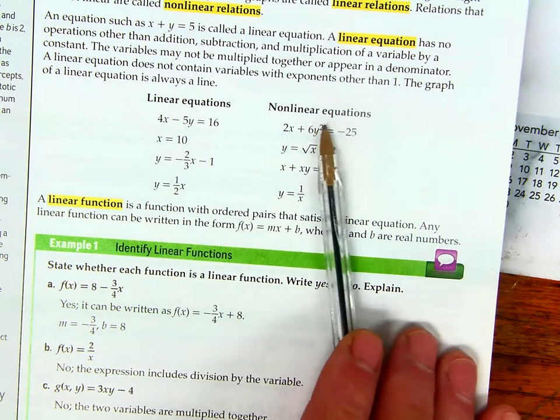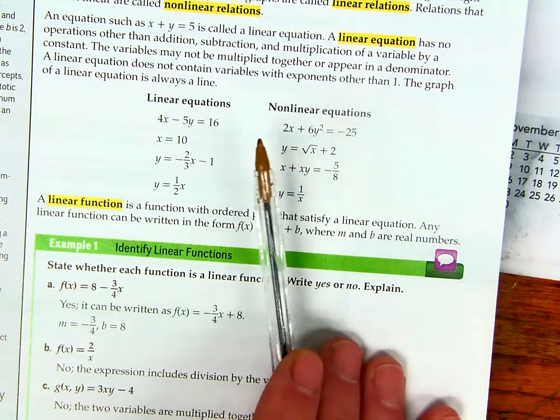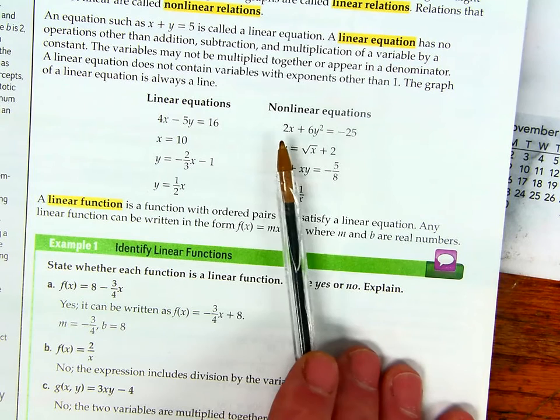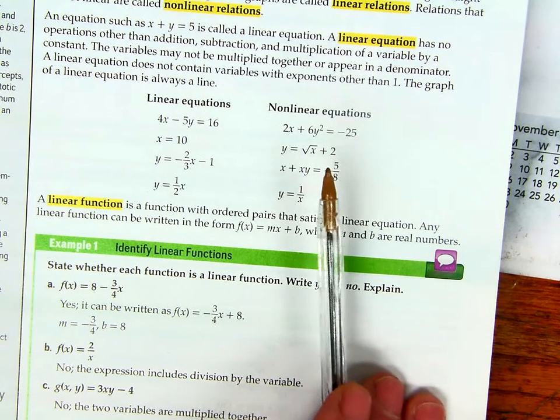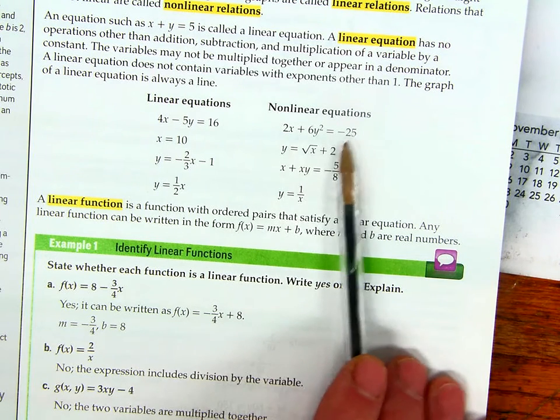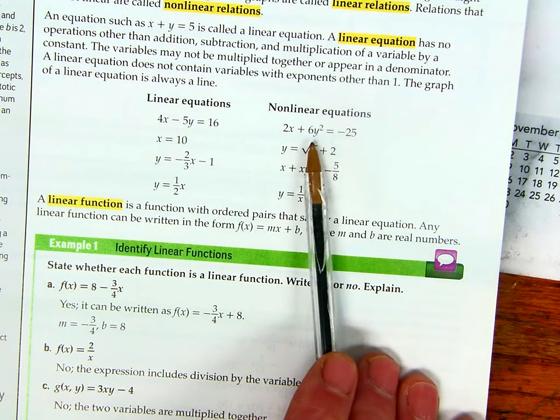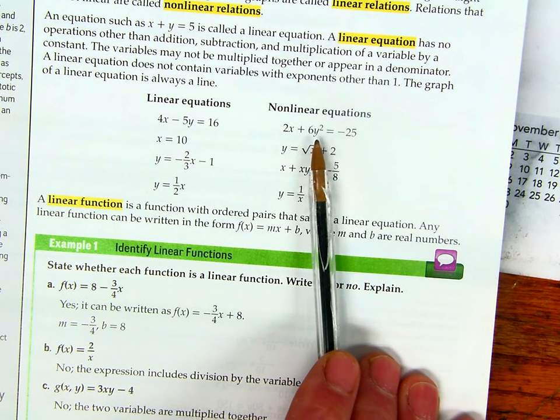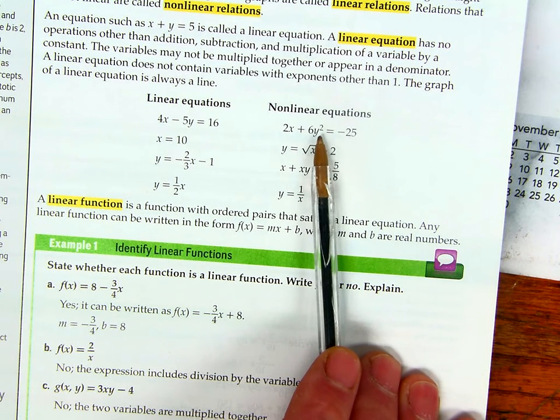Now look over here at the next column, nonlinear equation. What makes the first one nonlinear? Well, it's this power of 2 here with the y. Anytime any variable in the equation has a power greater than 1, it's all of a sudden now not linear. It's not going to make a line.